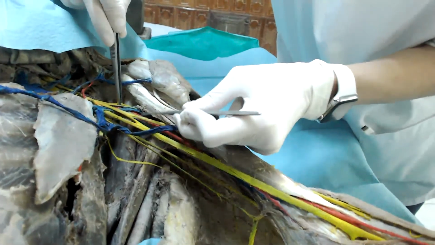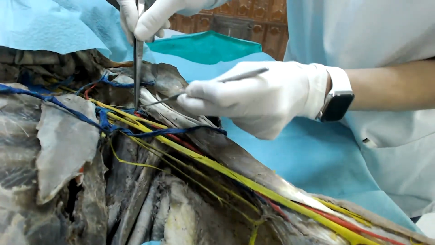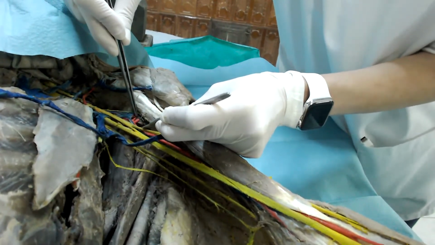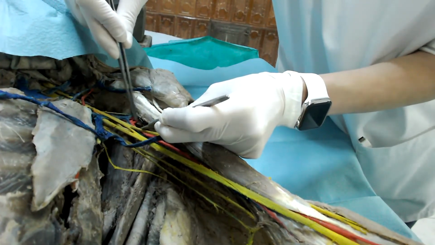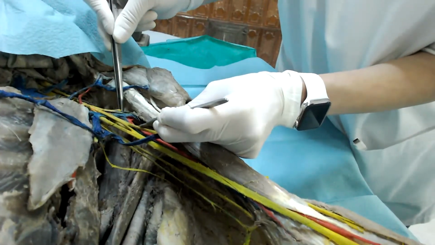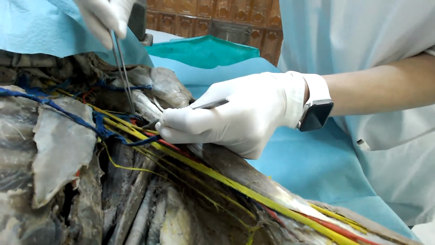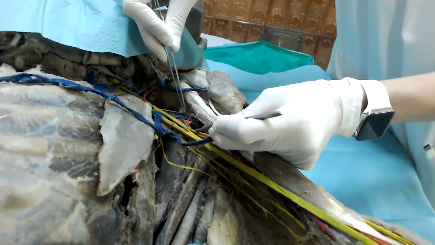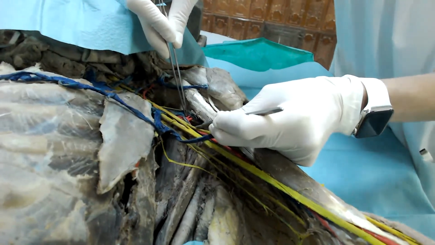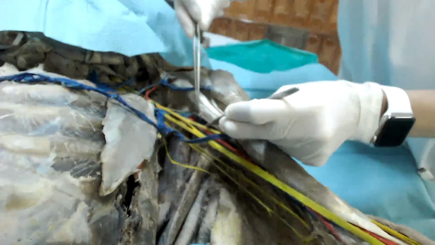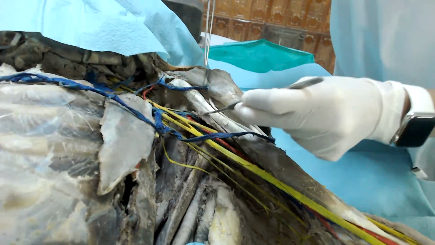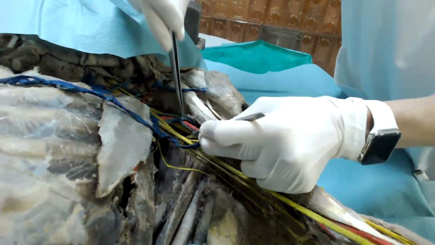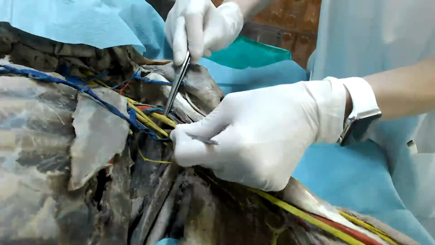The axillary nerve travels along with our circumflex arteries. You can see them here, 1 and 2, anterior and posterior. Actually, it travels with the posterior circumflex, and you can see that the posterior circumflex is a little bit bigger in size than the anterior circumflex. So it travels along here, and then we go just a little bit more inferior, and we can spot this nerve.